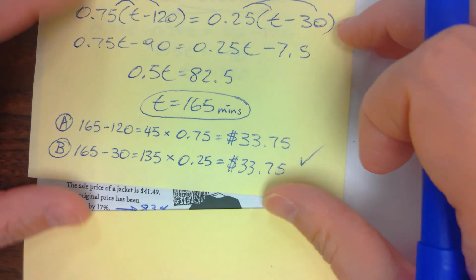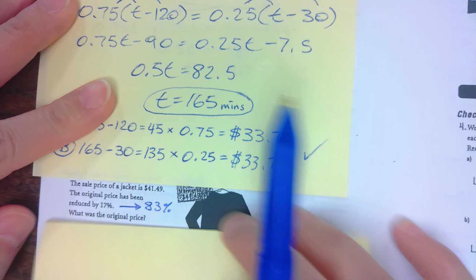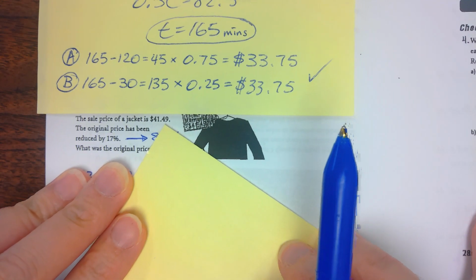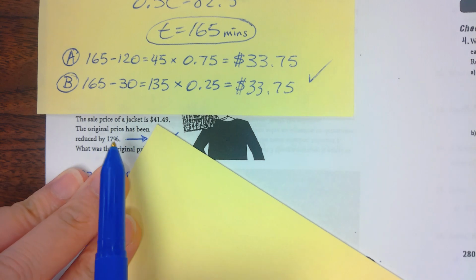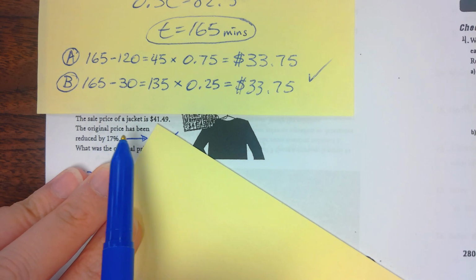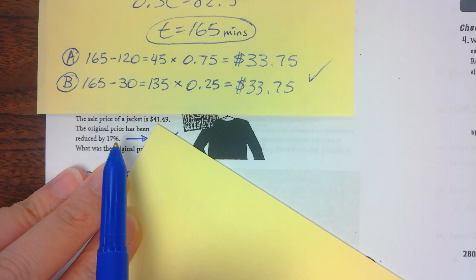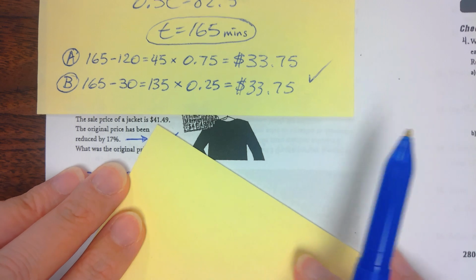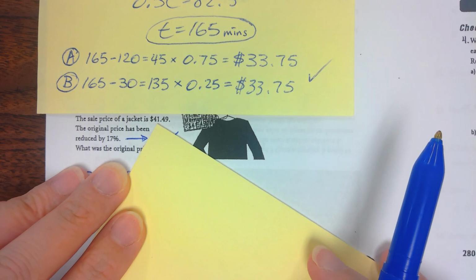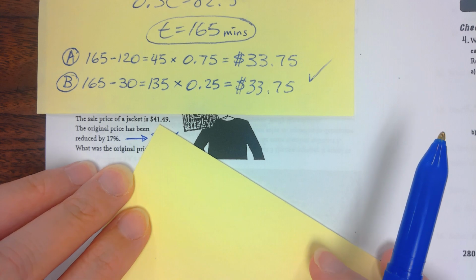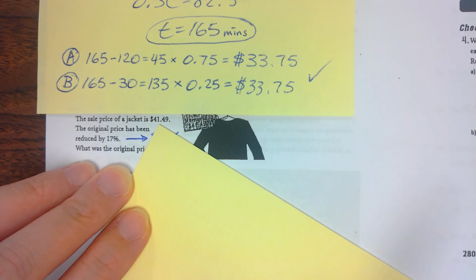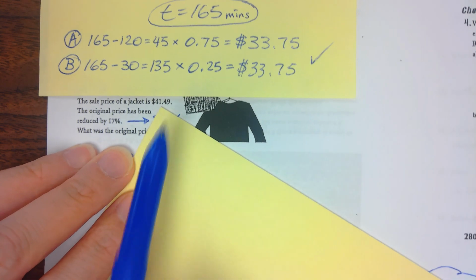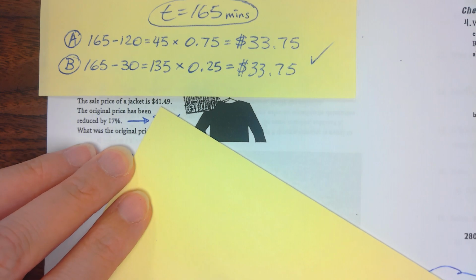Last example right here. Okay, I have this nice T-shirt that I want to buy. Sale price is $41.49, and it was on sale for 17% off. What is the original price? Doesn't this question seem familiar? Yeah, we did this in chapter 1. So in chapter 1, we were actually doing algebra before you know it. Okay. So now that we know all the skills, let's revisit this question and see if you can do it easily.